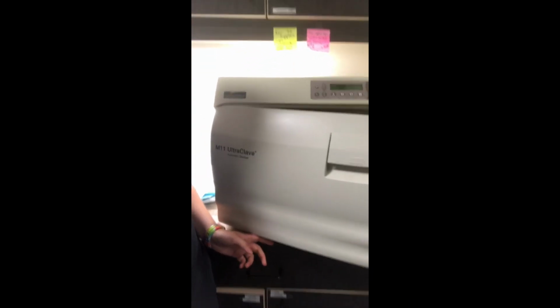So this is our autoclave. This is how we sterilize all of our instruments. It works by using distilled water that is heated electrically until the water is turned into steam, and the steam builds up pressure. That steam then sterilizes the instruments, and then once the process is done, the steam turns back into condensation and then back into water.